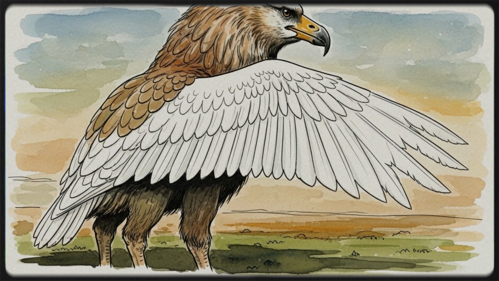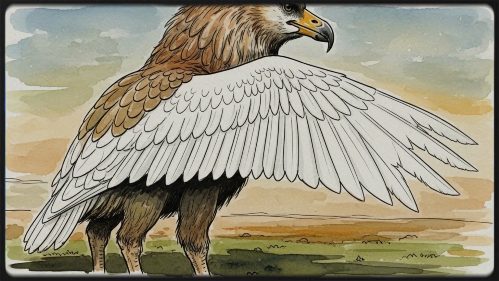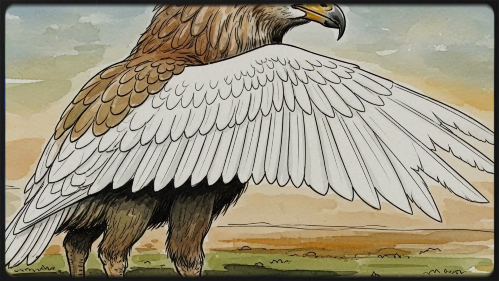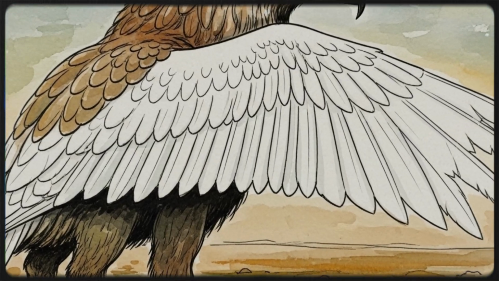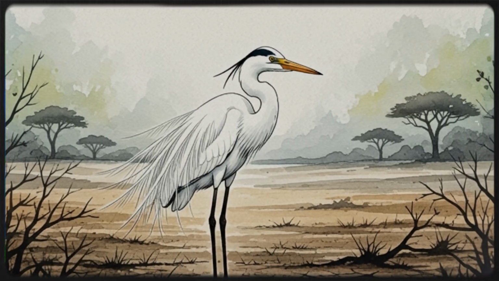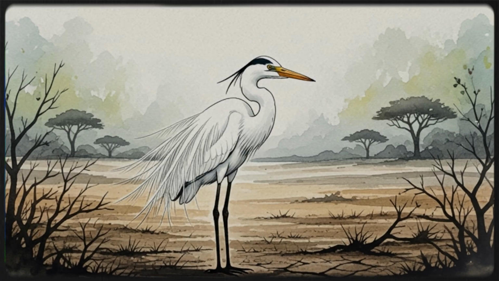The follicle is a tube-shaped pocket of skin. At the base of the follicle is a cluster of cells called the dermal papilla. These cells carry the genetic instructions that determine what kind of feather will grow. They produce the feather germ, which is the earliest stage of feather development.